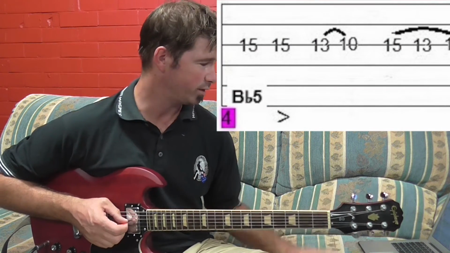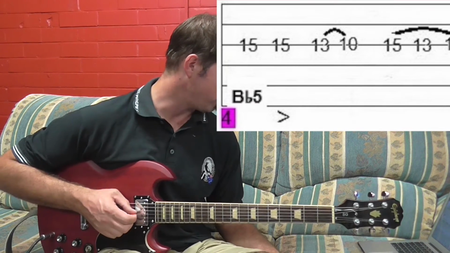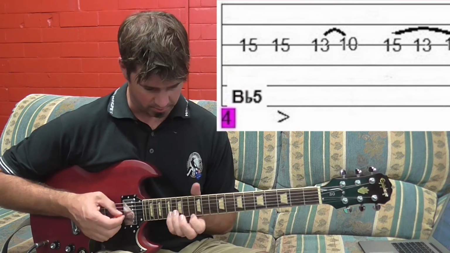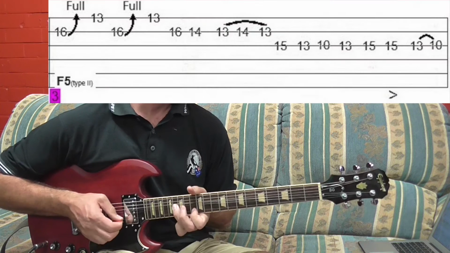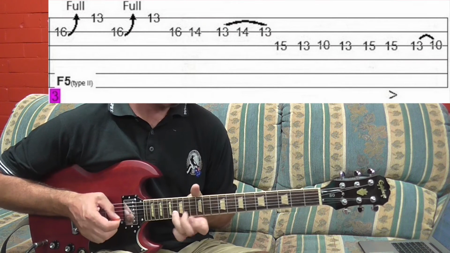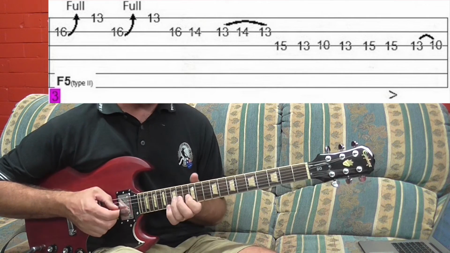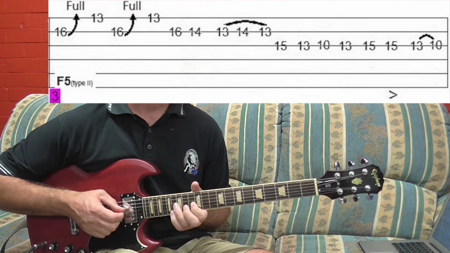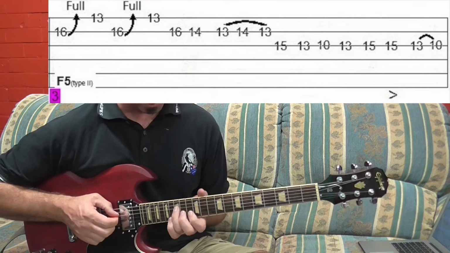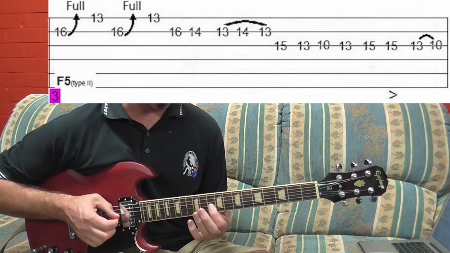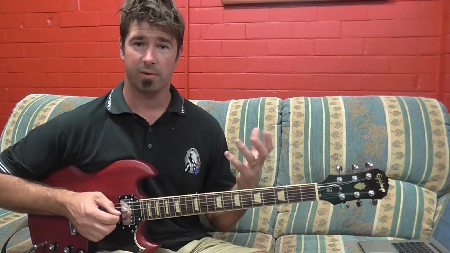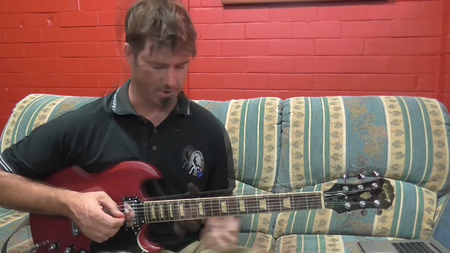Okay, so now we're into the 4th bar, but let's have a look at the 3rd bar again. Now you could go, and you certainly can, because that note there and the 10th fret here are the same thing. But let's have a look at why we might not do that.